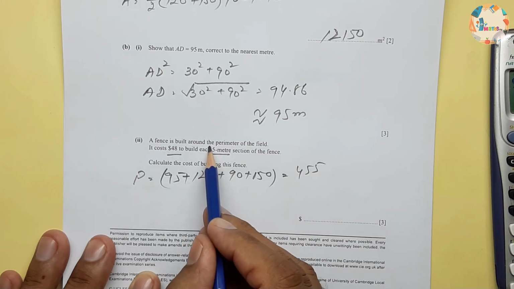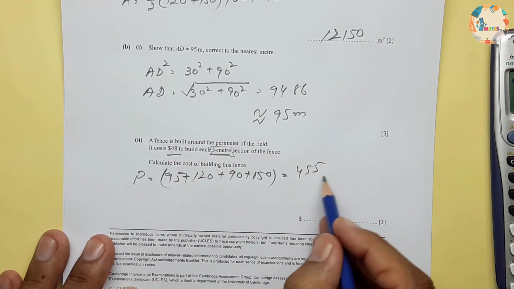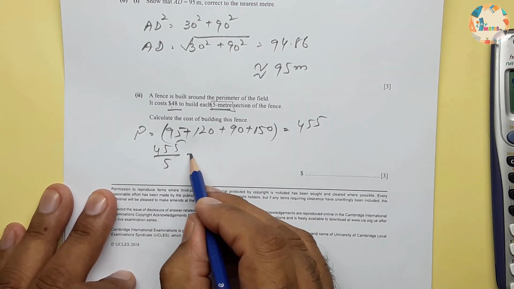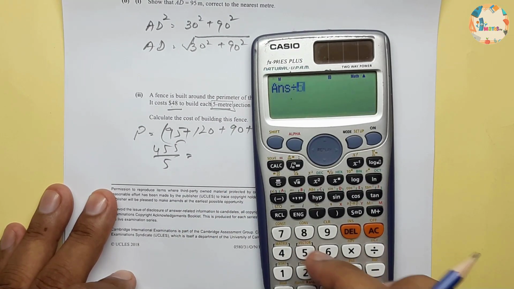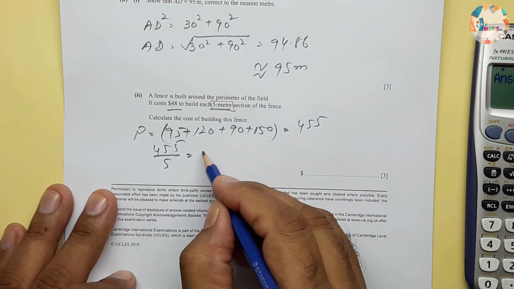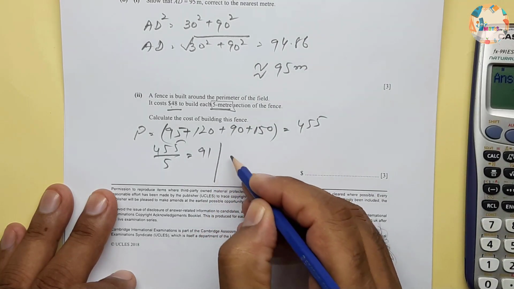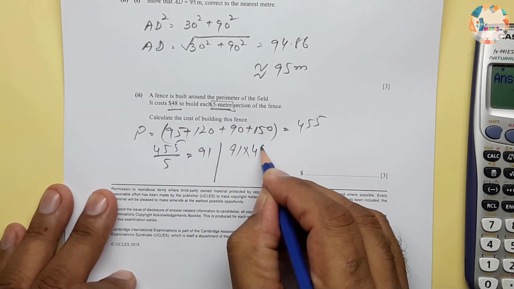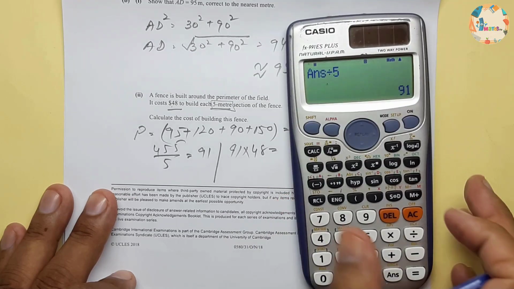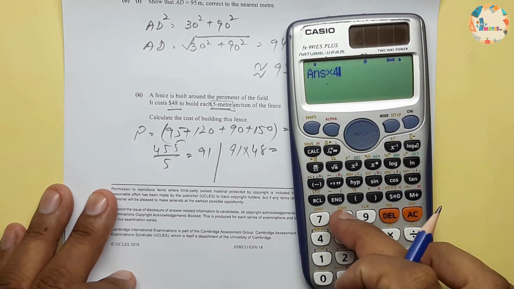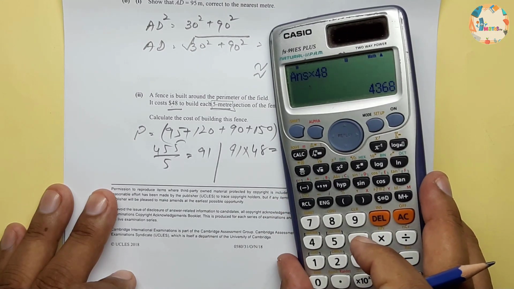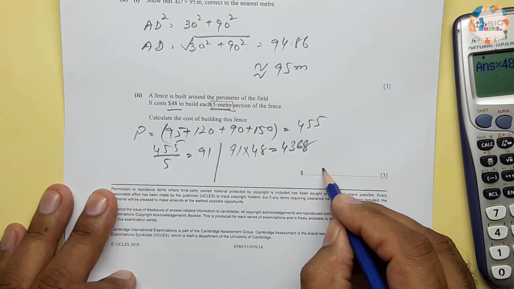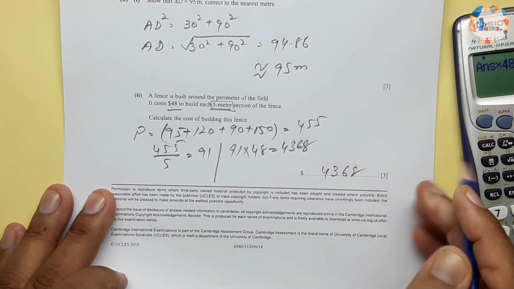And this one is equal to 455, and they have written for 5 meters this is the cost. So we'll divide 455 by 5, and this divided by 5 is equal to 91, and this 91 will be multiplied by this cost, which is $48, and 91 multiplied by 48 will be equal to $4368. So we'll write here $4368.